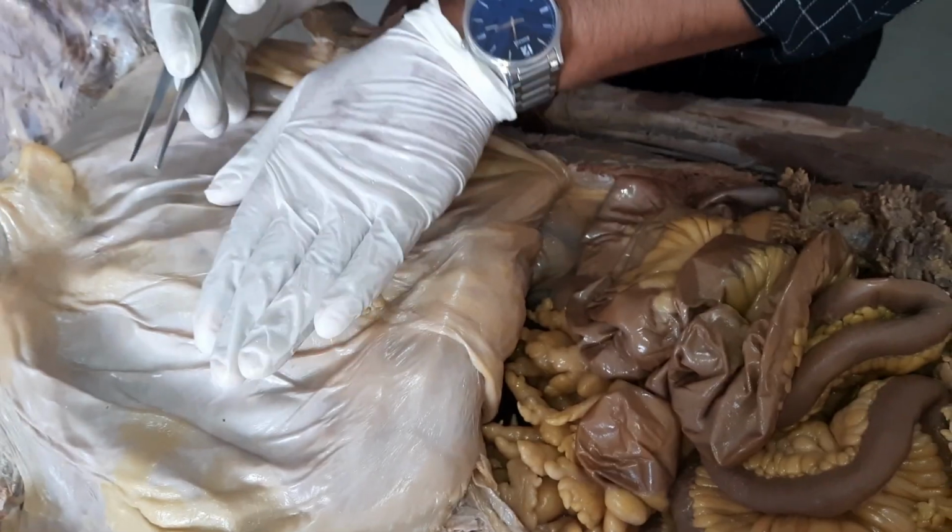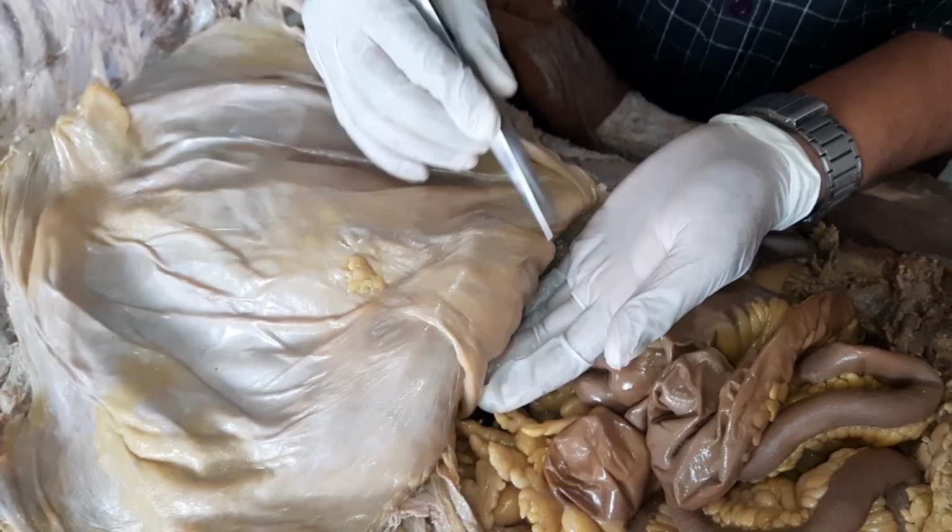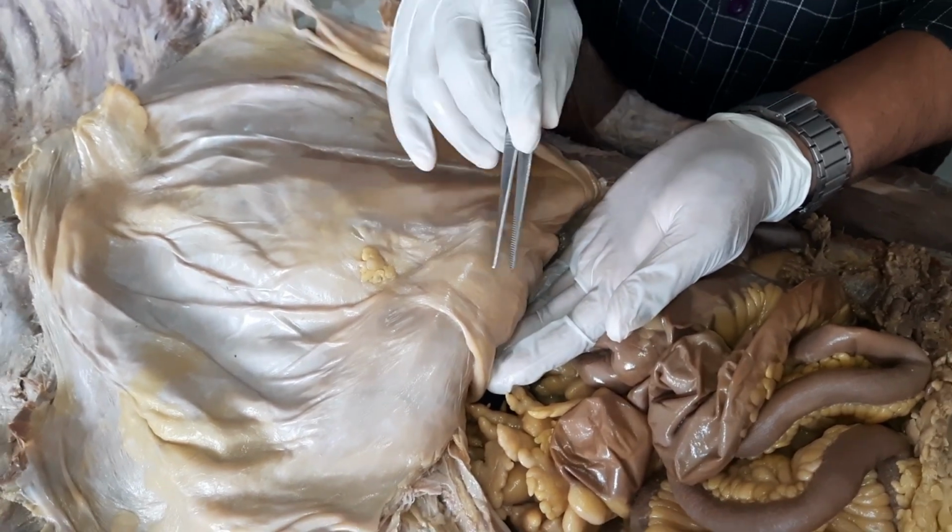So these were the folds related to the umbilicus. So here, two medial, one median. These are related to umbilicus.